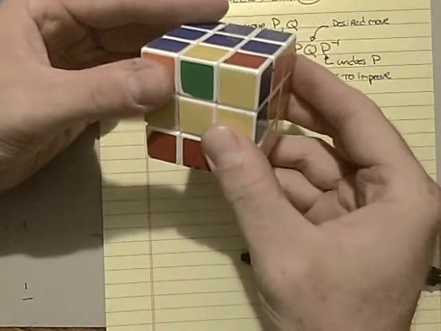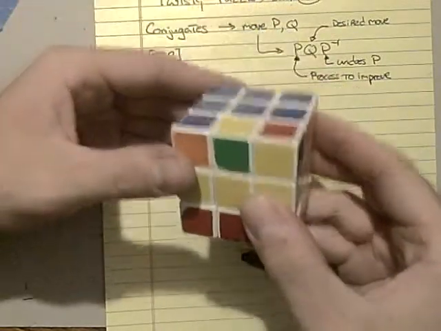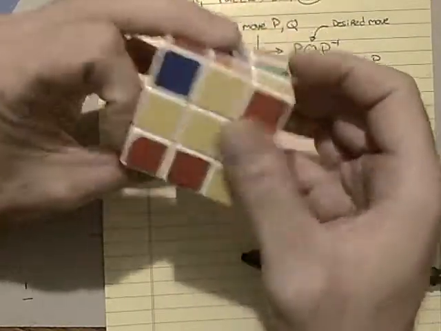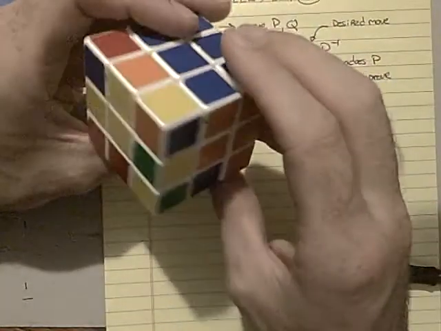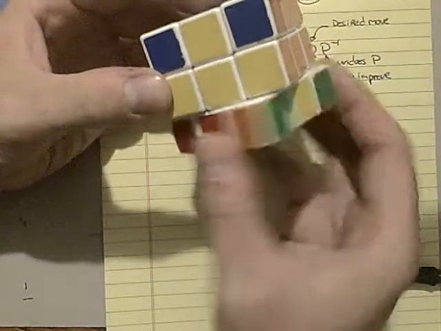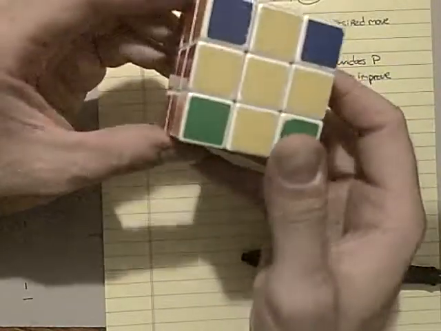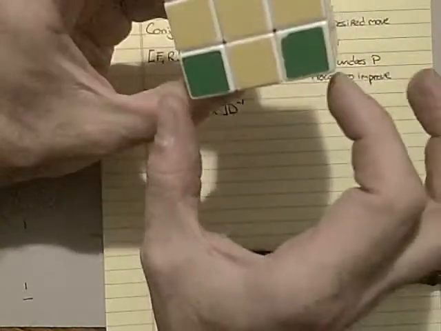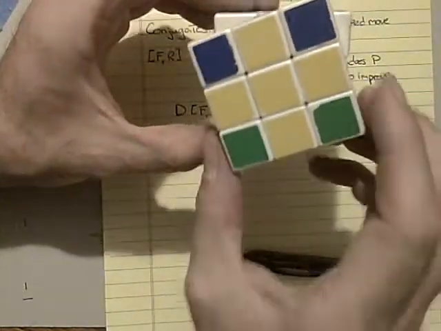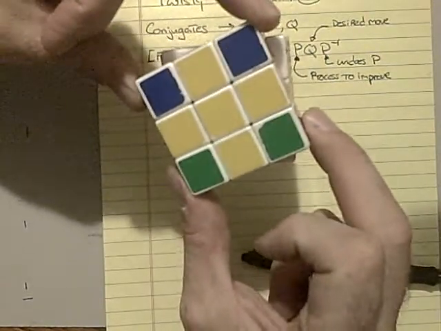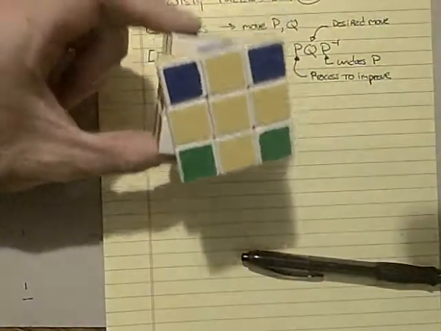Remember, if we do the commutator twice, well, if I do it again, the corners are back where they belong. And if I do it again, the edges are back where they belong. And I can undo that D. And now what I've got is a move which has swapped a pair of corners in the same layer. So I've generated a move which swaps opposite corners in one layer. It does nothing else to the cube at all.